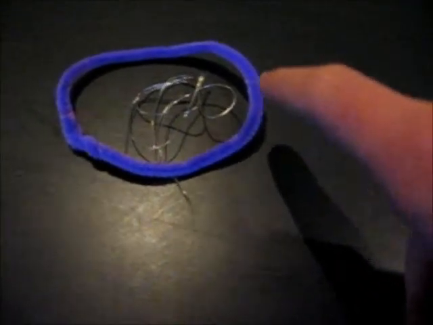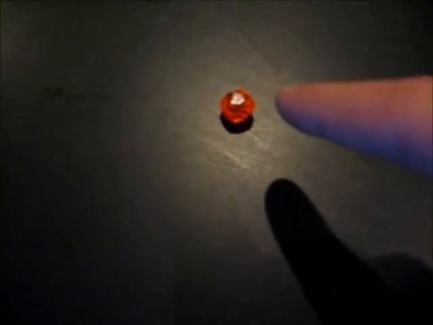Nucleolus. Nuclear membrane. Chromatin. Chromatid. Centromere. Chromosome. Cell membrane.